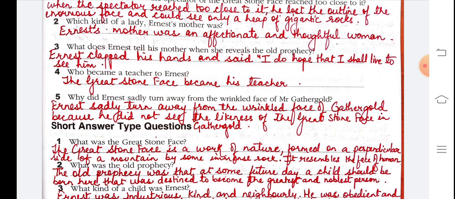Question number 5, students. Why did Ernest sadly turn away from the wrinkled face of Mr. Gathergold? And the answer is, Ernest sadly turned away from the wrinkled face of Gathergold because he did not see the likeness of the great stone face in Gathergold. That is why he was sad. Now moving on to short answer type questions.